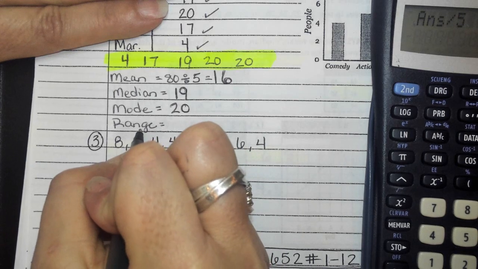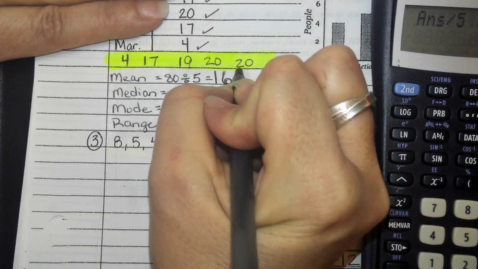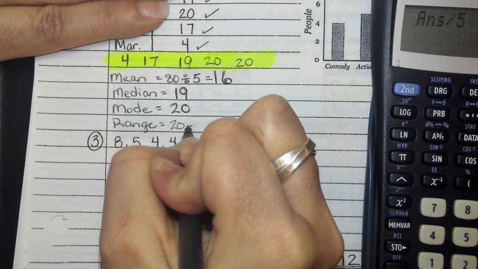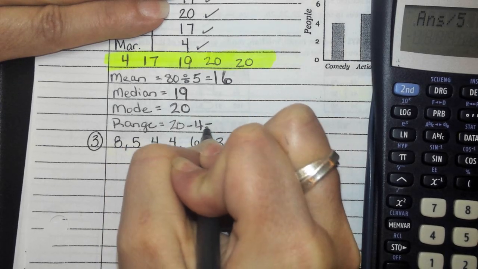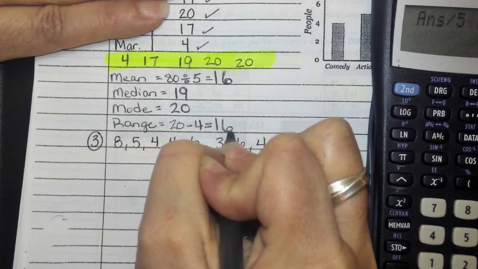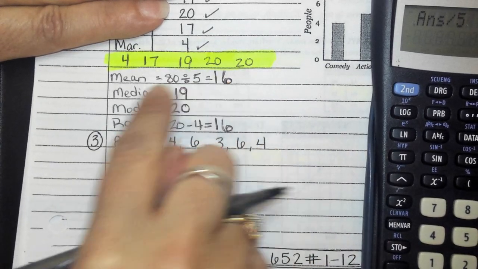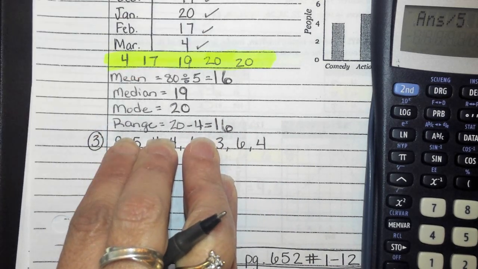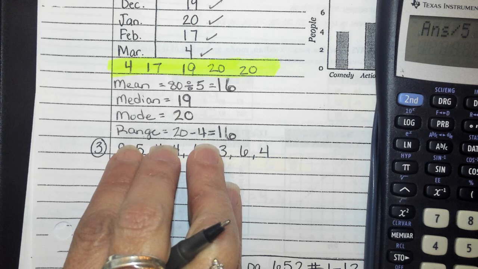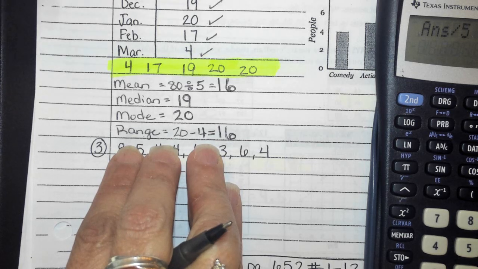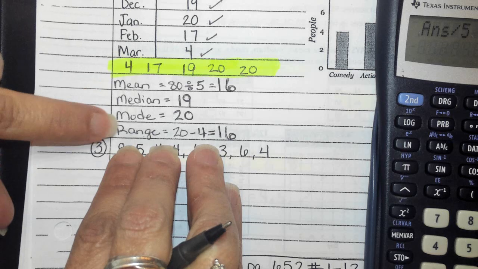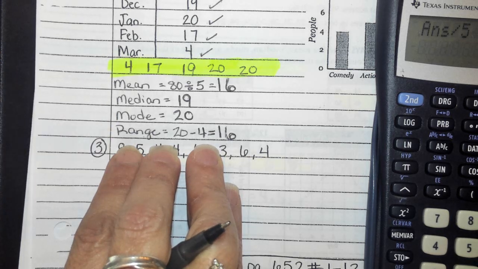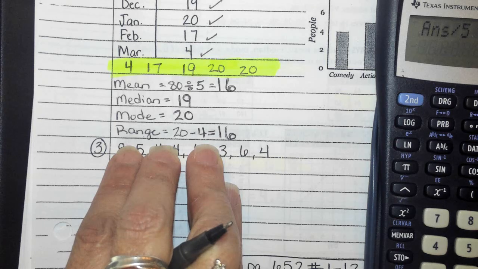And then range. Cowboys go out on the range. They do the biggest number furthest out minus the smallest number, which ends up being 16. The only reason this is so fast and easy is because I already have them in order from least to greatest. Yes, and it will be even more important next week when I add to it. Usually you'll mess up the mode and the range if you don't do them in order from least to greatest.